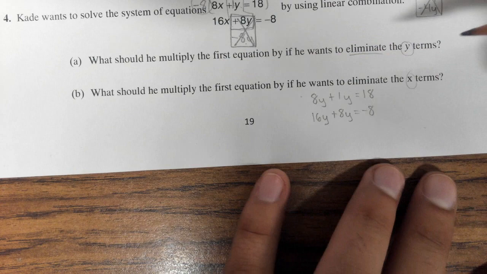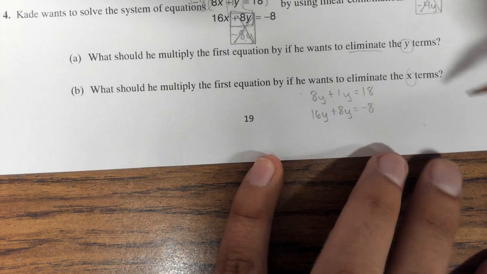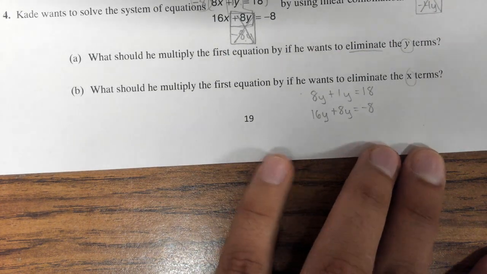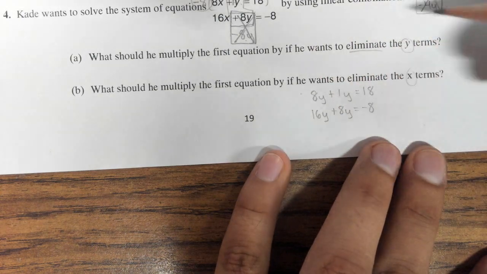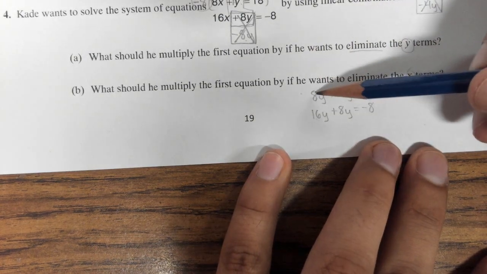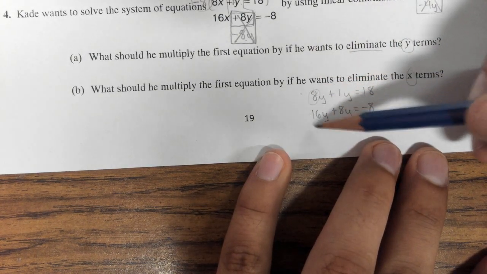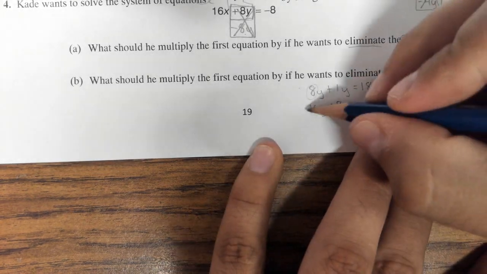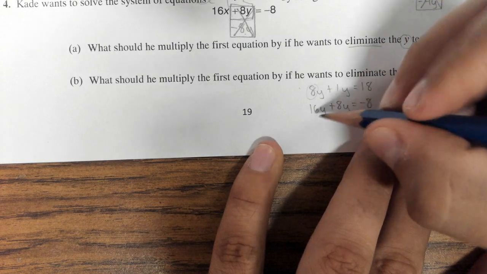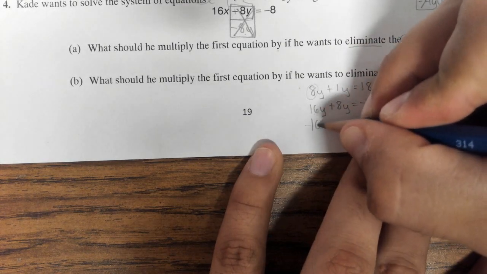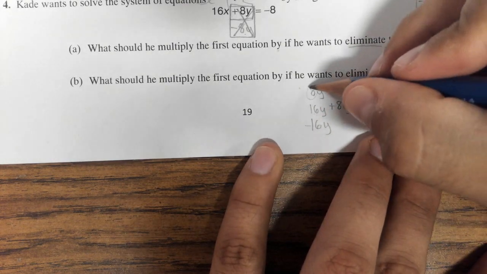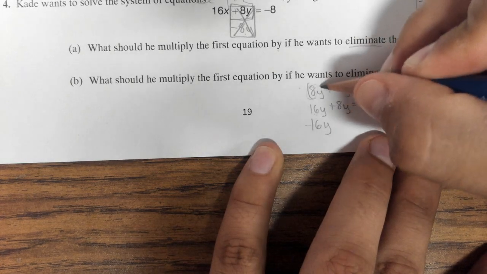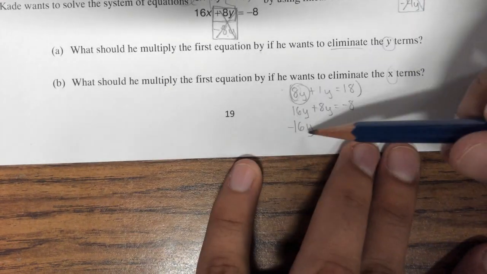All right, part B says, what should we multiply the first equation by if he wants to eliminate the x terms? So pretty much the same basic scenario. We look at the 2, we look at which one's smaller, this one's smaller, so I want to try to figure out something that's going to cancel out with the positive 16y. So obviously to eliminate positive 16, I'm going to need negative 16y. So that's my goal. What do I multiply this by to get negative 16?